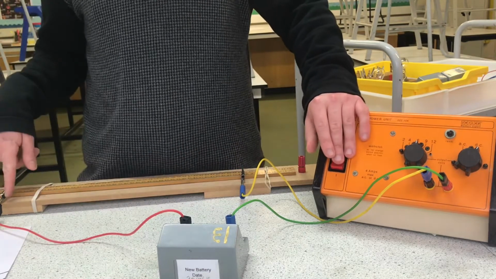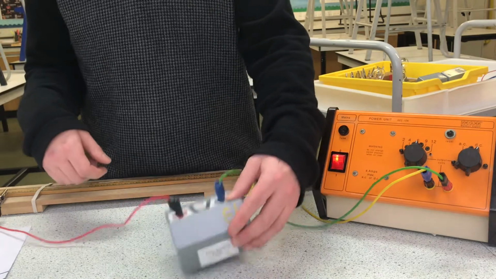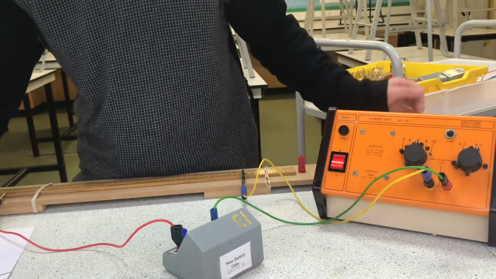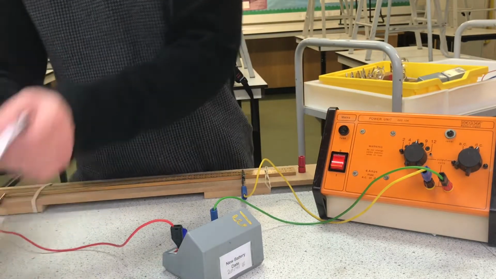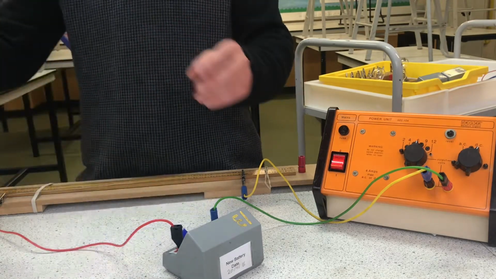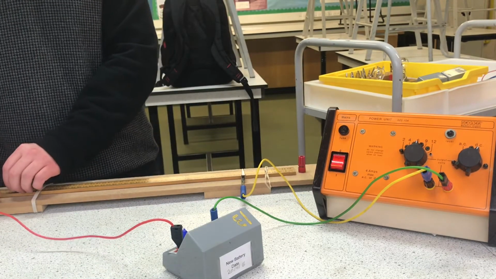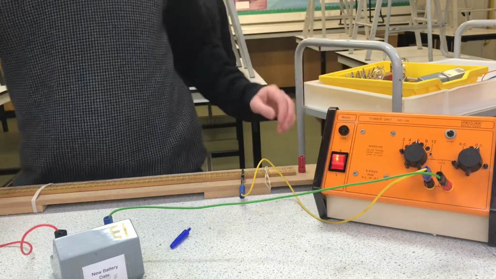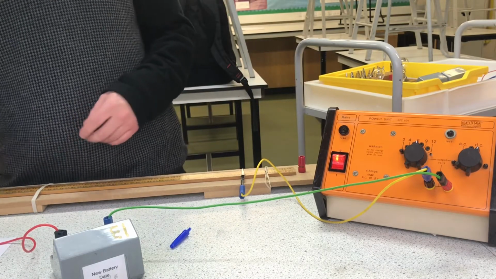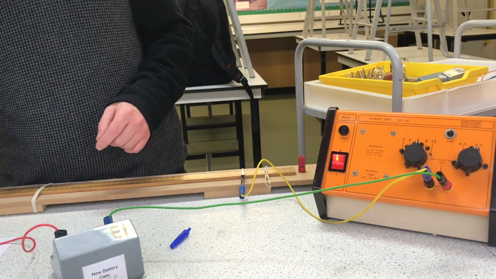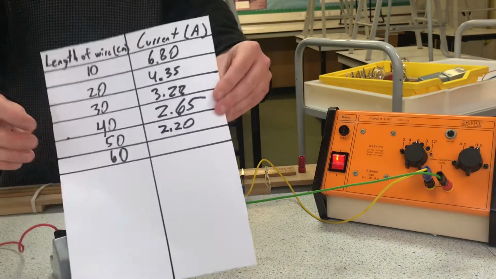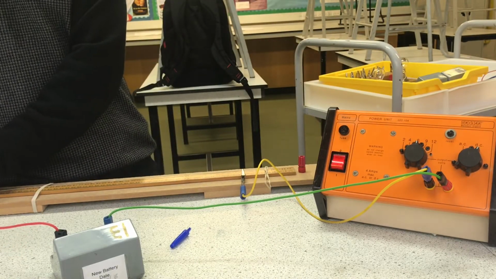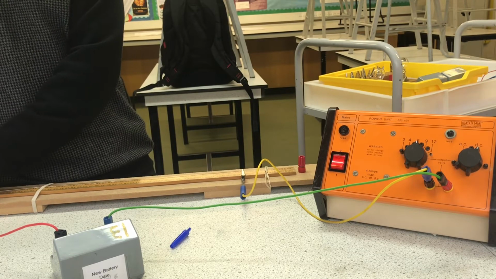I now have my crocodile clips 40 centimeters apart. I will turn on my power pack and the reading I get is 2.65 amps. Once again, I will turn it off. I have recorded my results in my chart, and I'll put the wires now 50 centimeters apart. See, the current has decreased to 2.20 amps, which I have recorded in my results. Once again, I will turn off the power pack, and move the wires so that the crocodile clips are 60 centimeters apart.